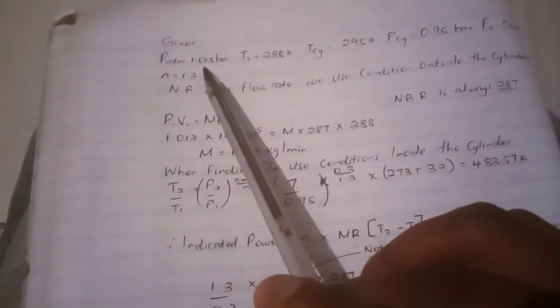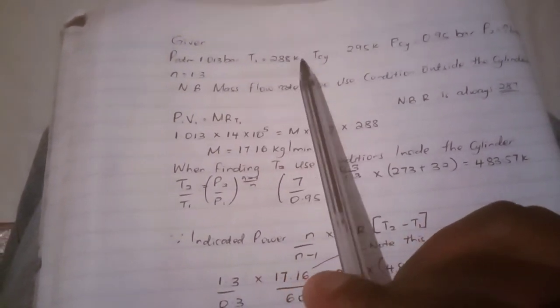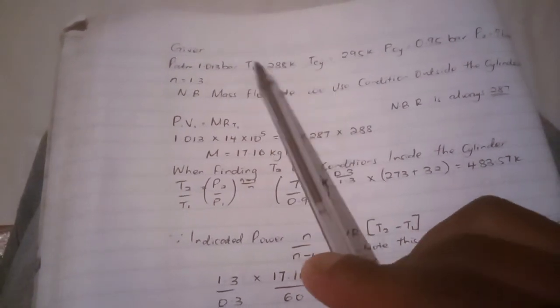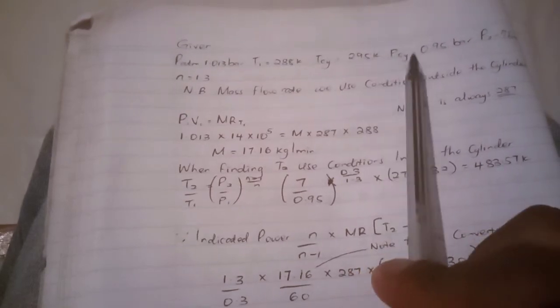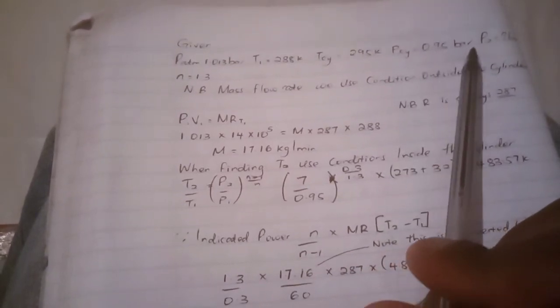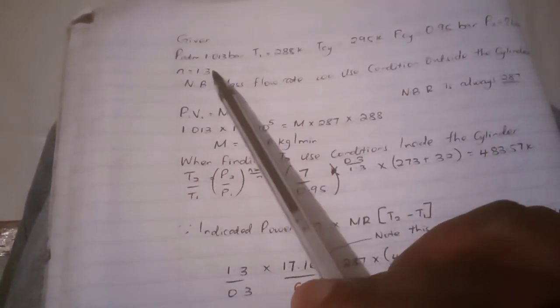This is one of the questions that you'll get in your exams as you go on revising. So it's important to write this down so that you may not get confused. This is atmospheric pressure, which is 1.03 bar, T1 which is 288 K after converting it to Kelvin, T cylinder which is 305 K, P cylinder is 0.95 bars, P2 is 7 bars. The compression index is 1.3.